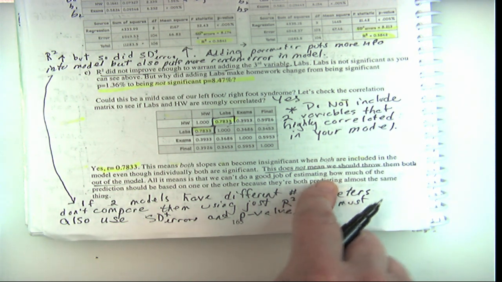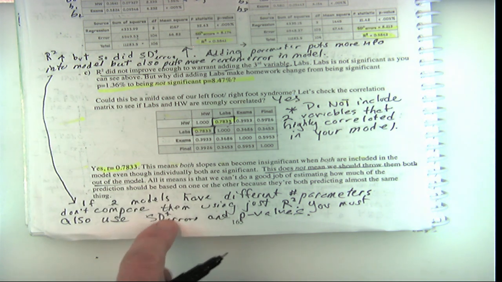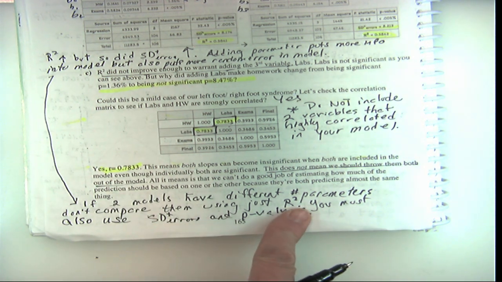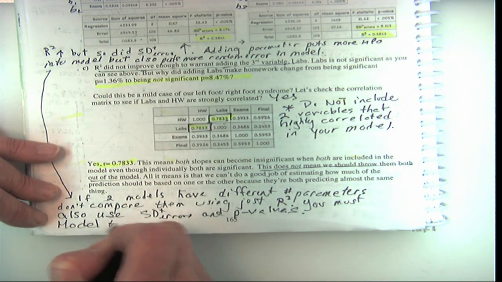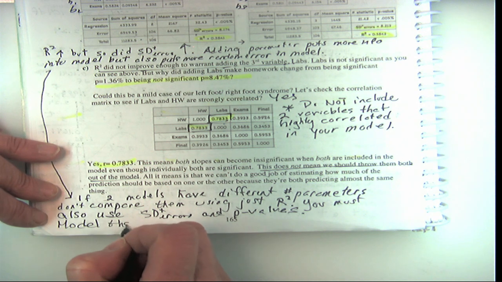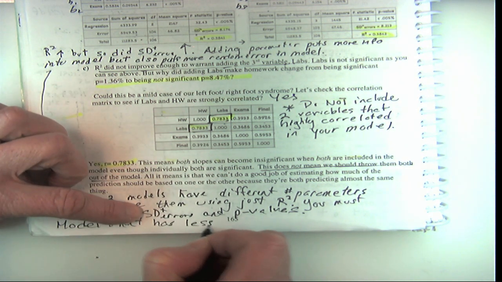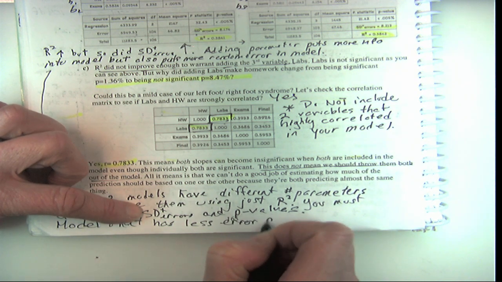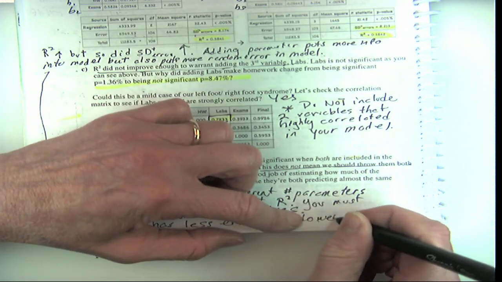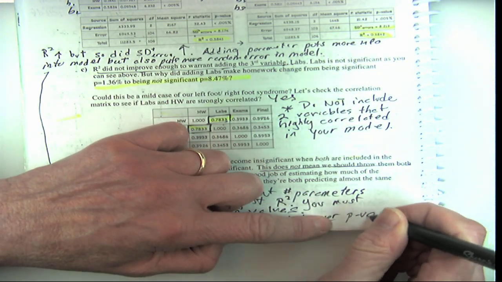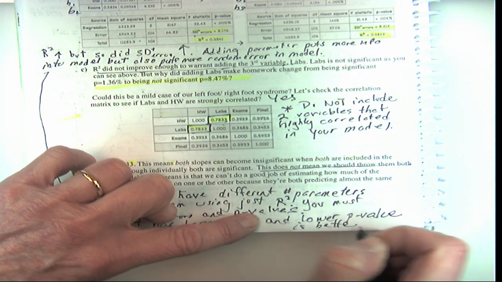So that's why it's not good just to use R squared. You want to see how much it went up, and then make sure that the errors go down and the p-value goes down. So the model that has less error and lower p-values is better, obviously.